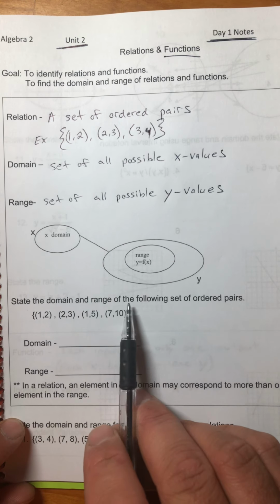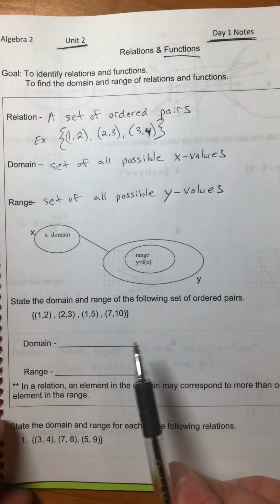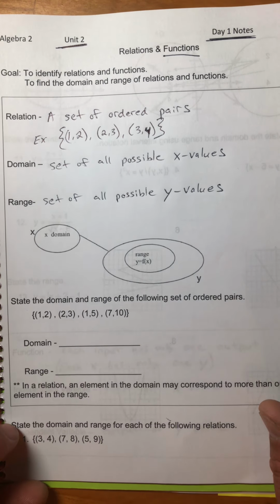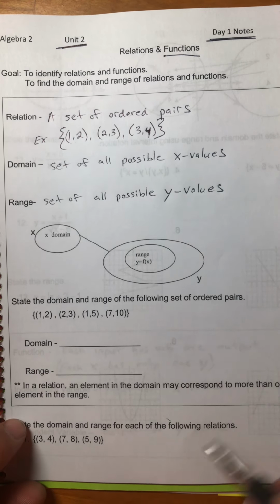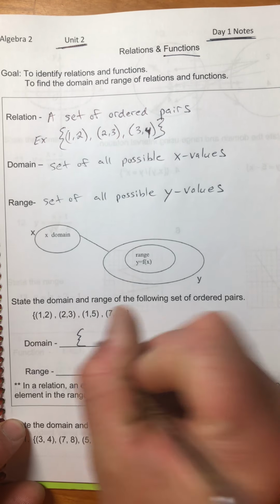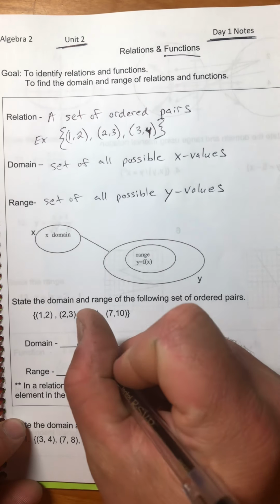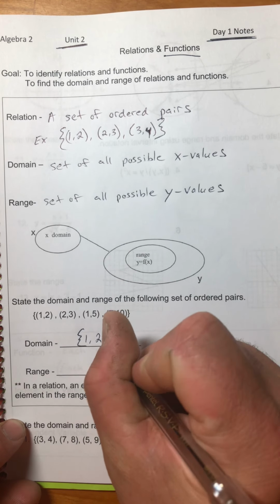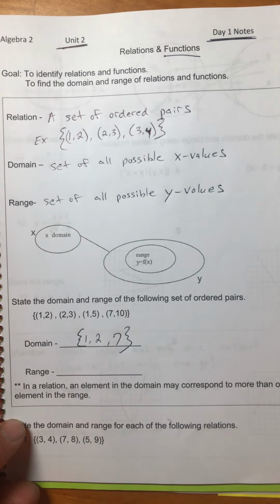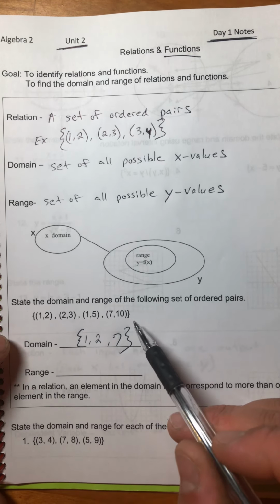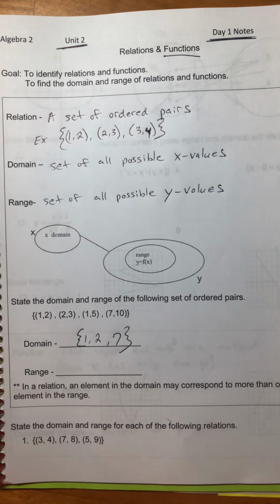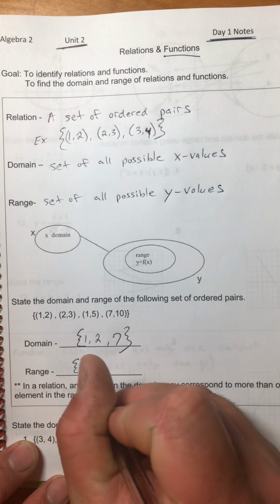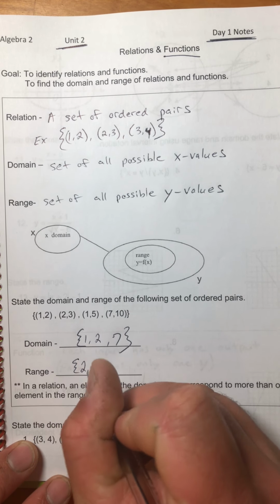All right, state the domain and range of the following set of ordered pairs. So anything that's an x-coordinate is a domain value. So you just got to make a list of them. If you put the squiggly brackets, now it's a set. So you got 1, 2, you got 1 again. You don't have to list it twice. It's already there. And 7. So there's my domain for this example. The range is just the y coordinates. So 2, 3, 5, and 10.